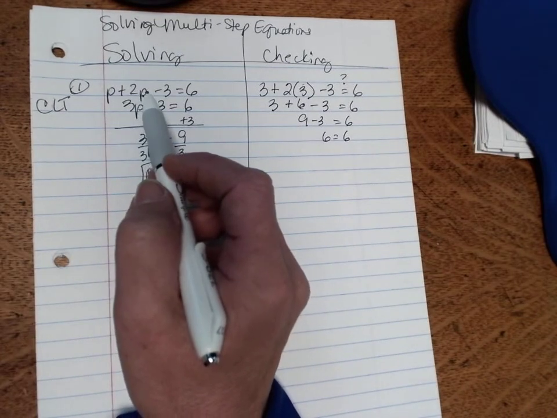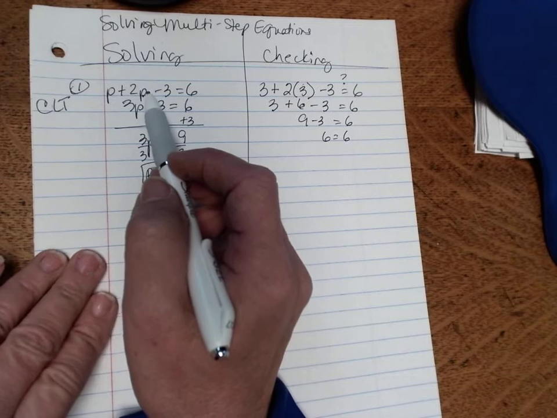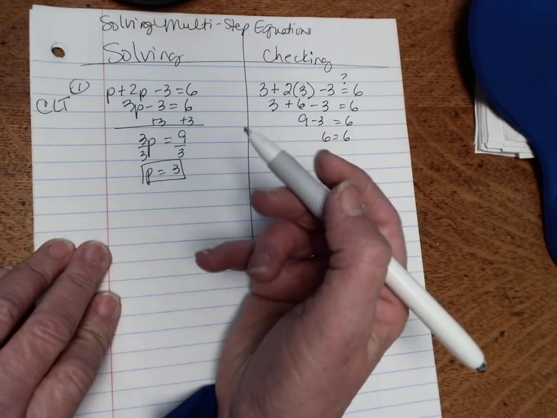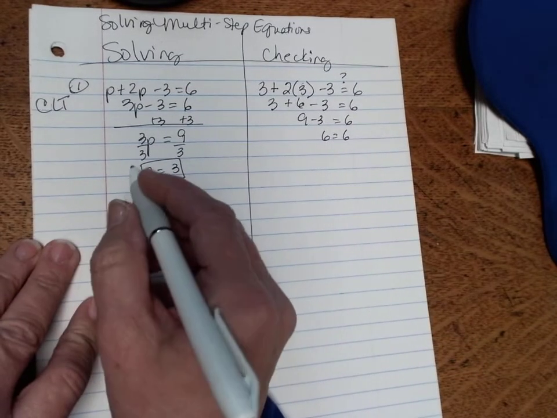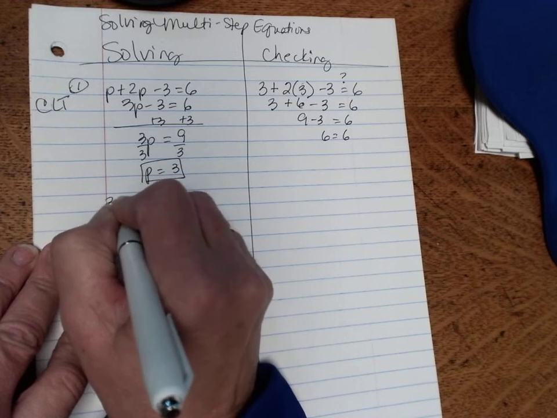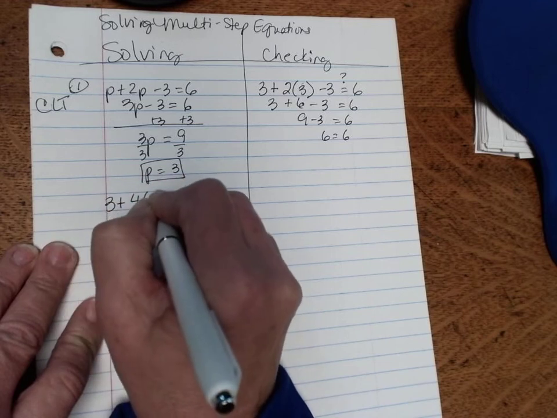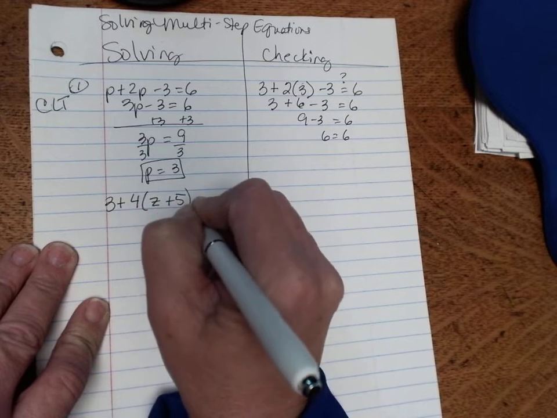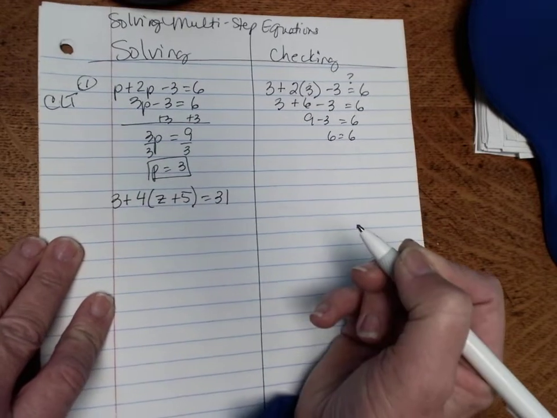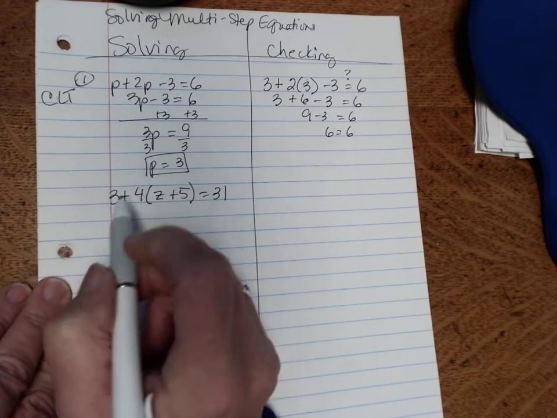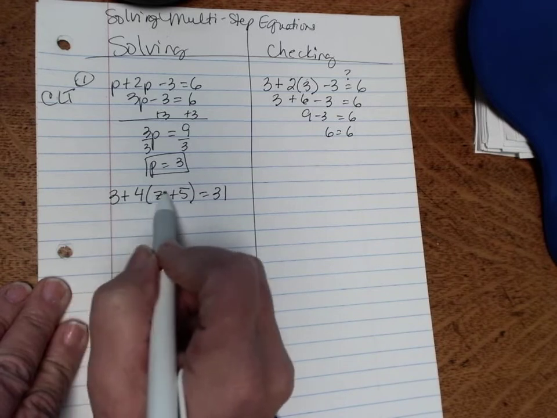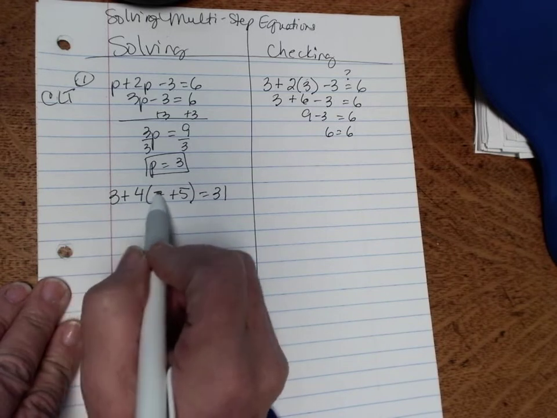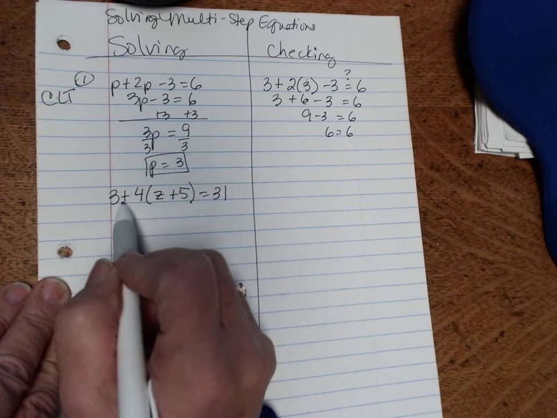All right, another problem you might see is something like this: 3 plus 4z times the quantity of z plus 5 equals 31. Be very careful here. You have distributive property, so you want to distribute first. Do not add these, 3 plus 4.